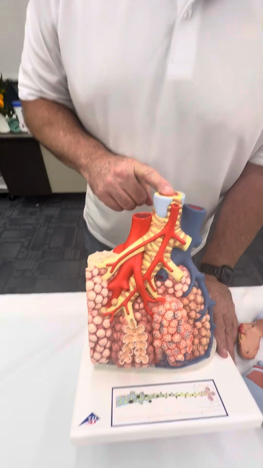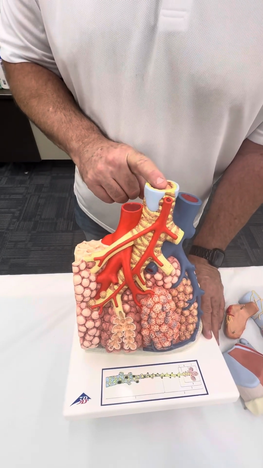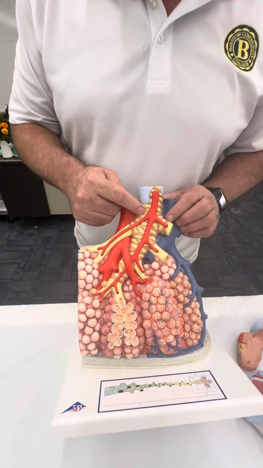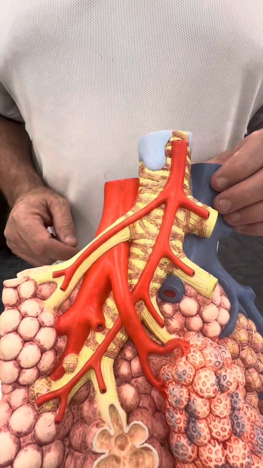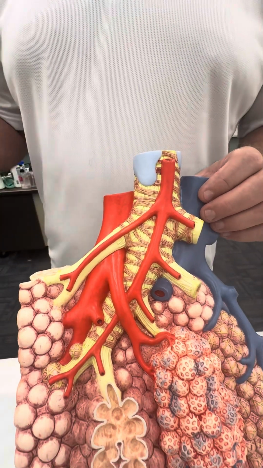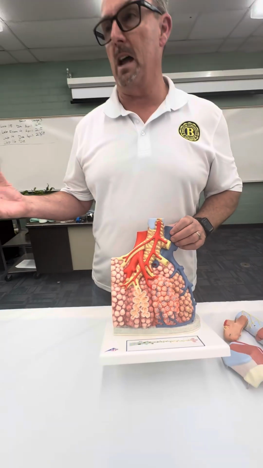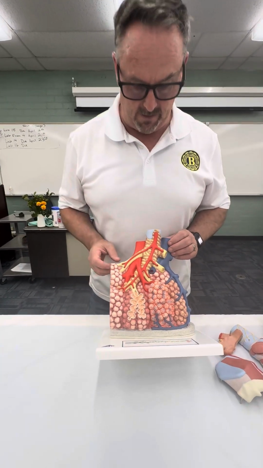This is what is called a terminal bronchiole because this is the end, and the little pink things that you see around here are smooth muscle fibers, and that's what allows bronchoconstriction and bronchodilation for asthma, things like that.